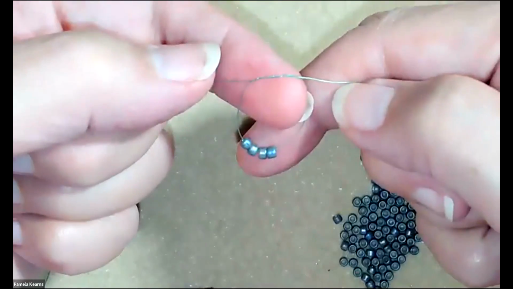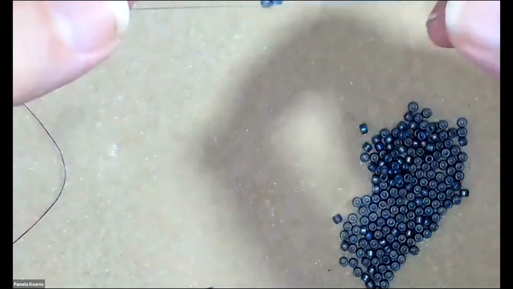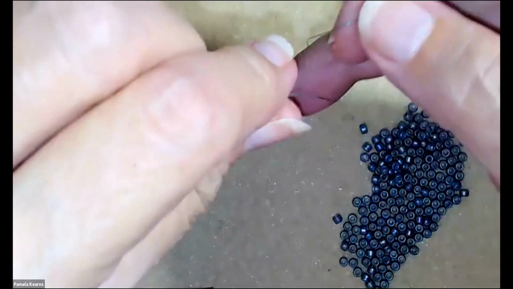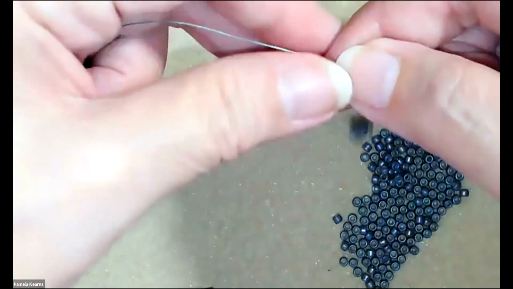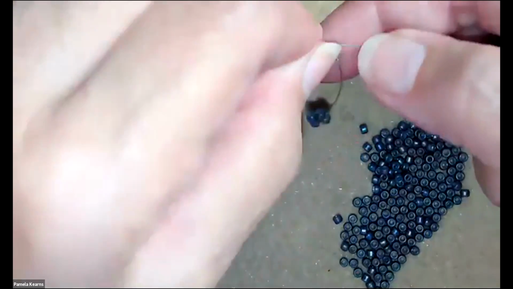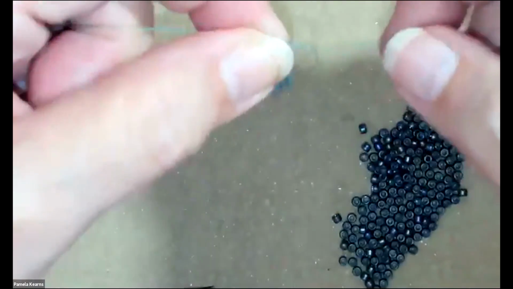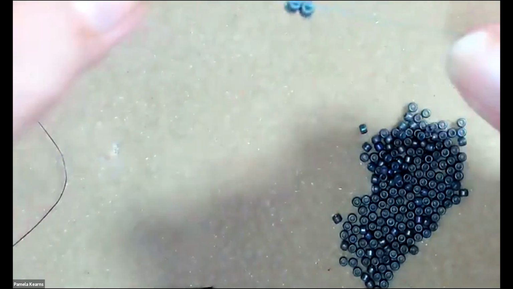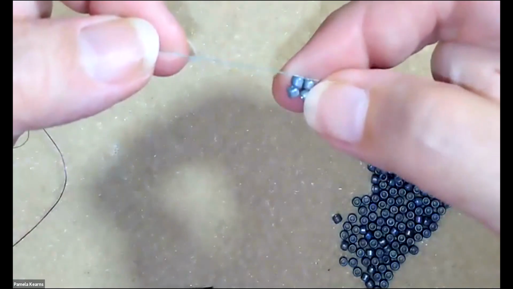So I've got 2 unders. I'm going to pull it together. And then I'm now going to do right side. I've got a very long piece here, so I'm just going to continue to use this tail and tie it with 1 under. And what I have is this.